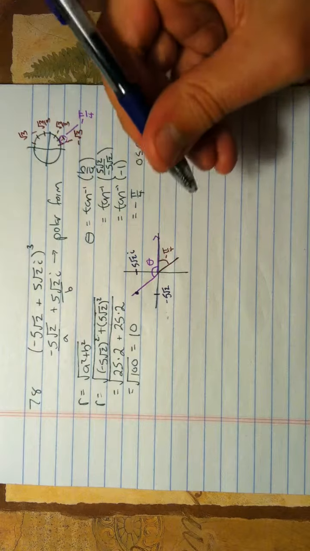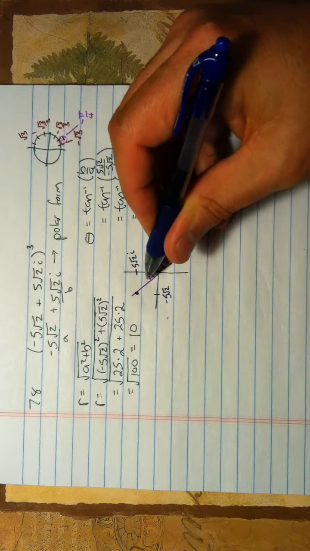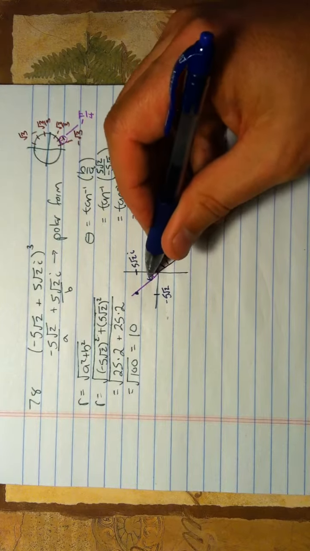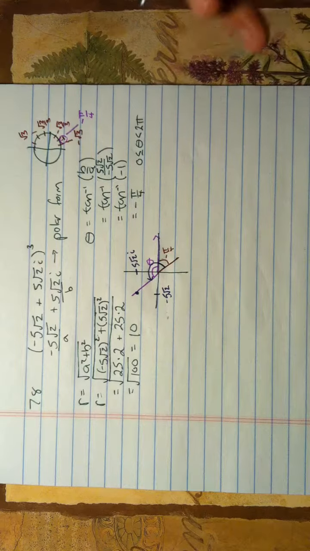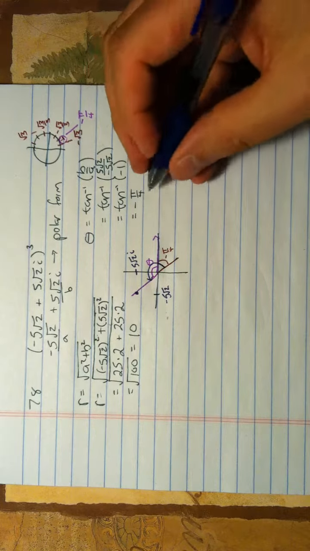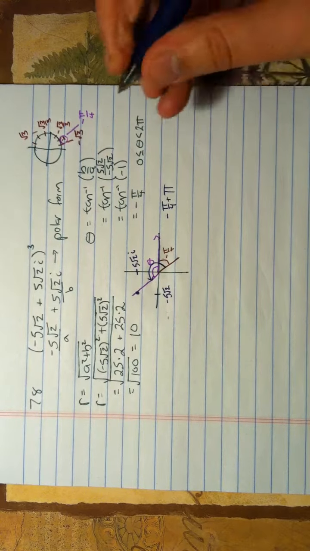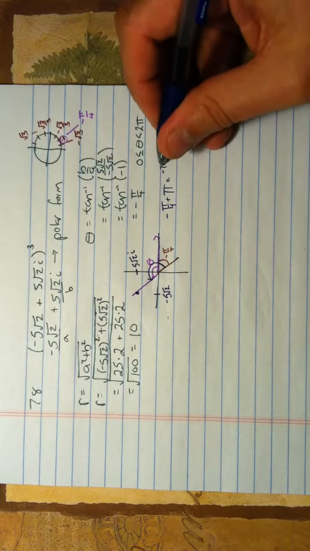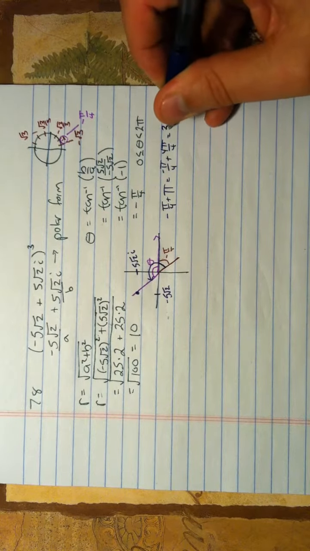So to get from this angle that I got from the inverse tangent up to this angle, I'm not going to add 2 pi. I'm not going to add 360. I'm going to add pi, or 180. So that means that I have to take my negative pi over 4 and add pi to it. And since pi is 4 pi over 4, that gives 3 pi over 4.